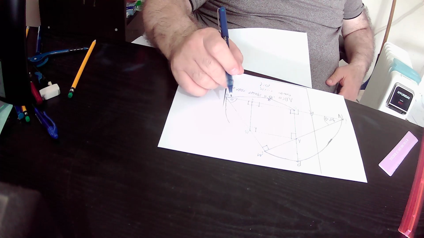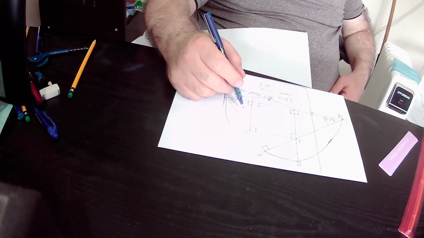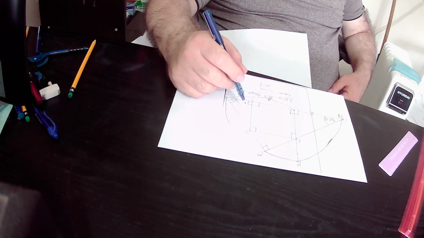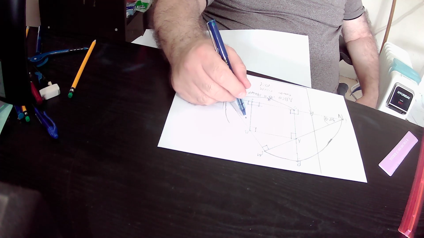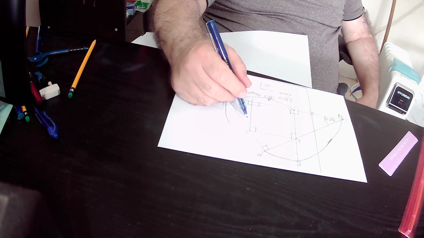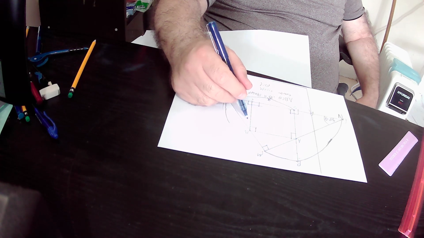Here, the missing angle OBC equals 90 degrees minus theta.